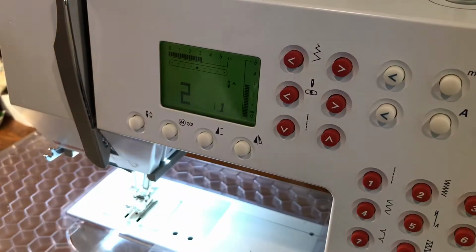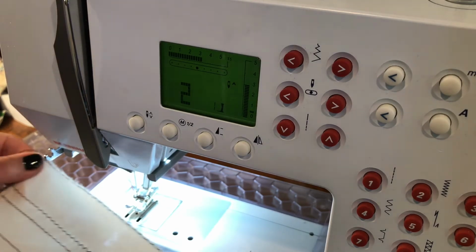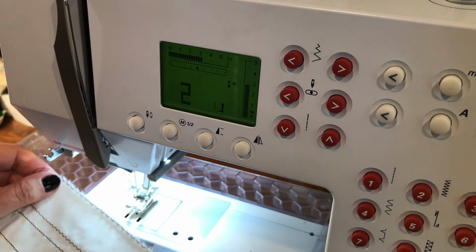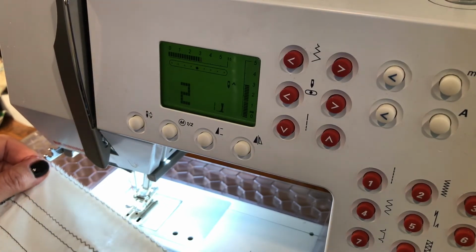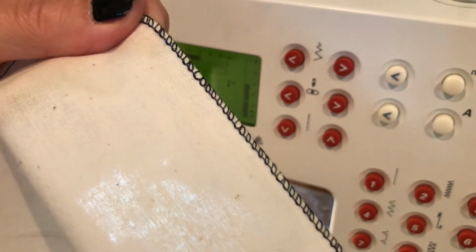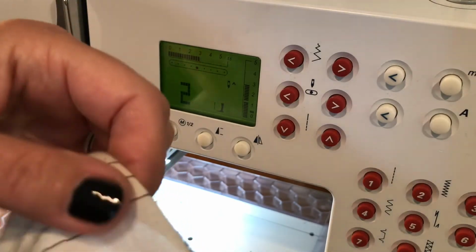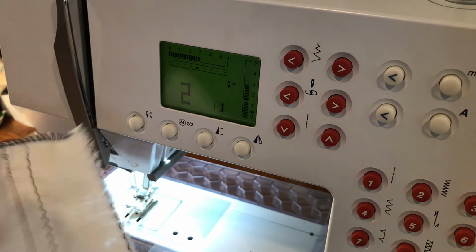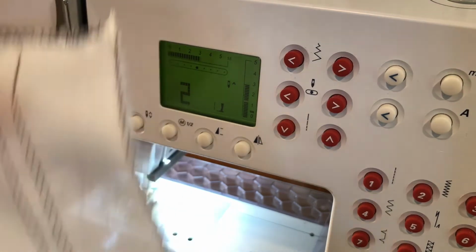So that's the nice thing about a zigzag. You don't need to have a serger or anything. A zigzag stitch does a very similar result. It looks slightly different, like this edge I did with a serger. It also finishes the whole edge of the fabric, but the purpose is the same as when you do a zigzag stitch. So that's fine.